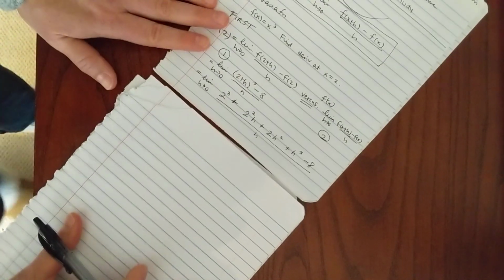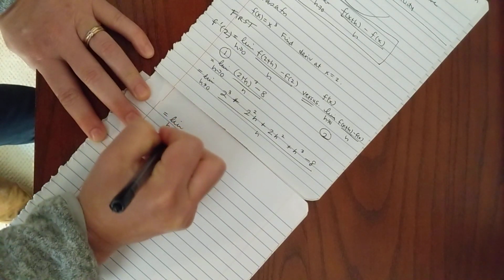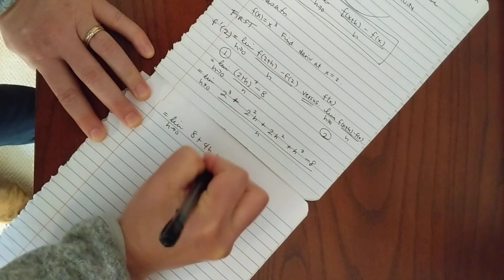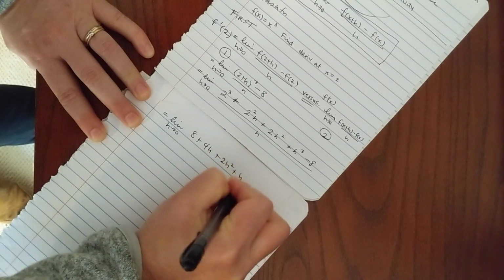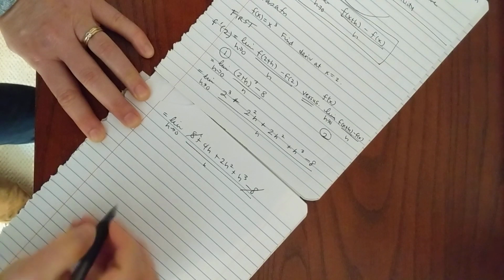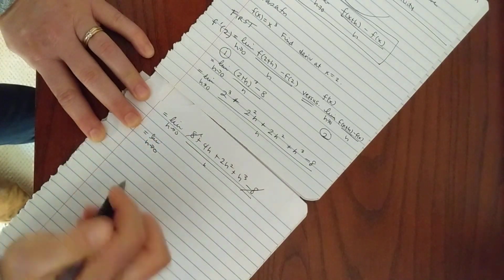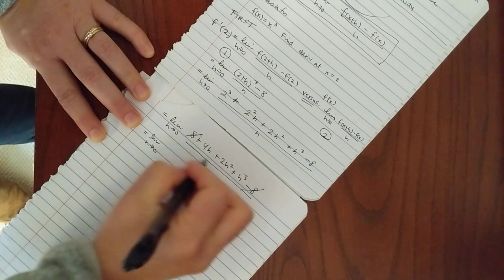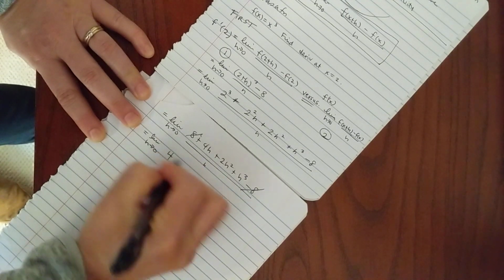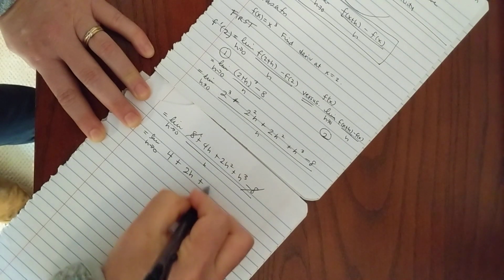So I'm continuing with number 1 and cleaning it up. So that's the limit as h goes to 0 of 8 plus 4h plus 2h squared plus h cubed minus 8. Notice the 8's cancel. And this is all over h. Give me one more step. Don't start just canceling that h. It's easier to not make mistakes this way. Give me one more step. 4, when I cancel those h's, plus 2h plus h squared.